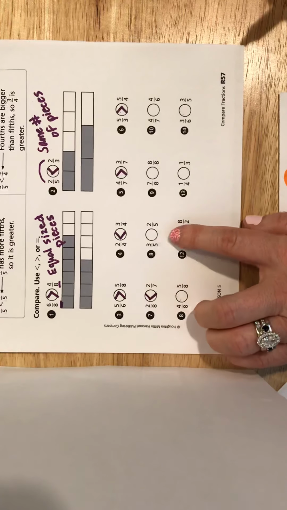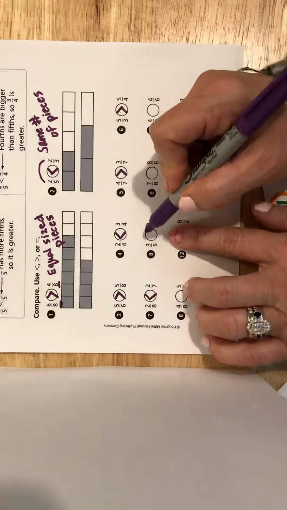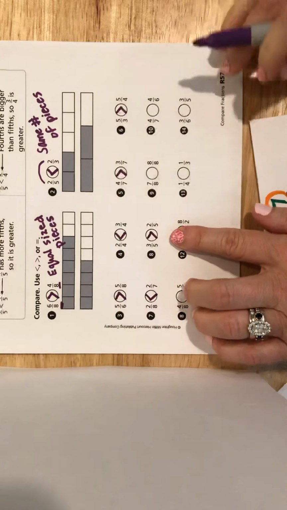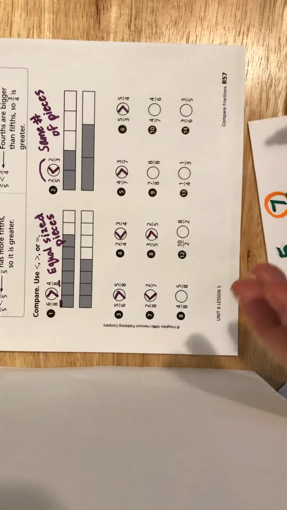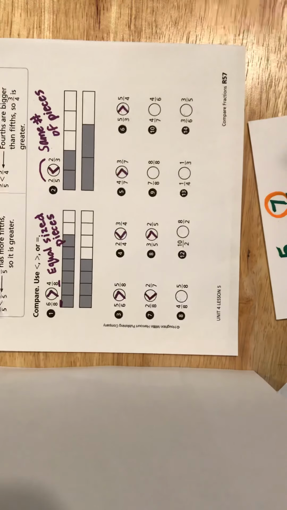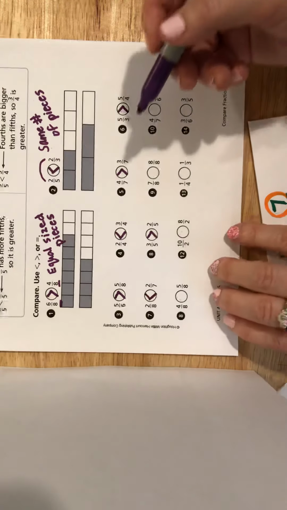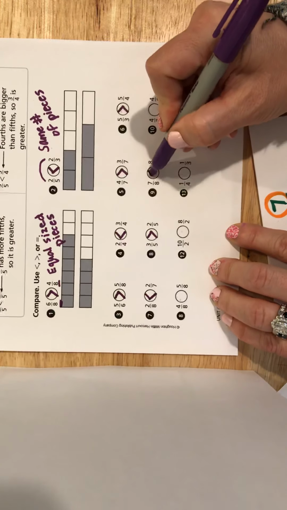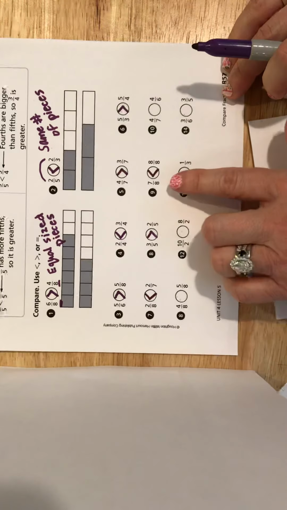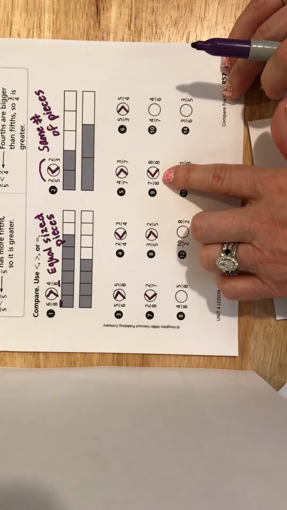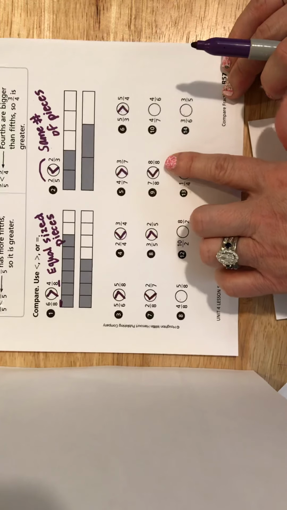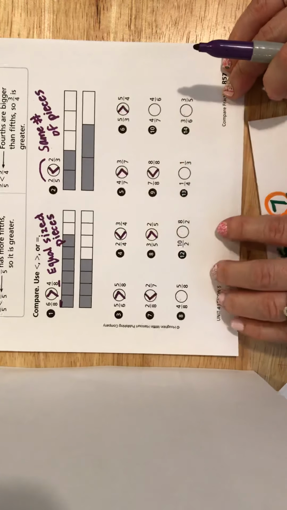The correct answer for number 8, 3/5 is greater than 2/5, because if I'm talking about equal size pieces, if I have 3 of them, 3 is bigger than 2. So 3/5 is greater. Number 9, same thing. I have an equal amount of pieces, 8ths. So 8/8 is bigger. So my correct way to read this, however, would be 7/8 is less than 8/8.